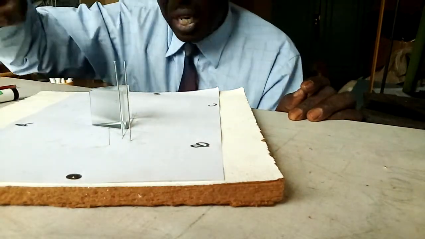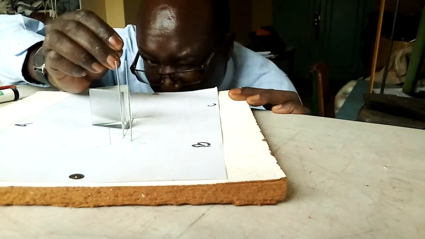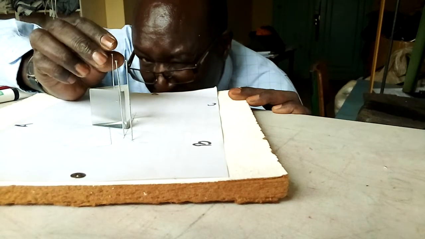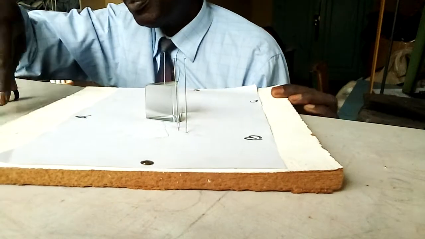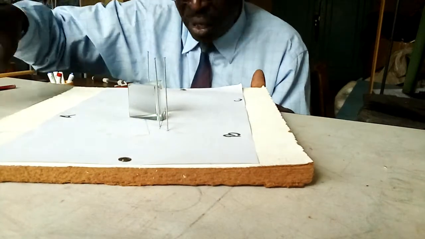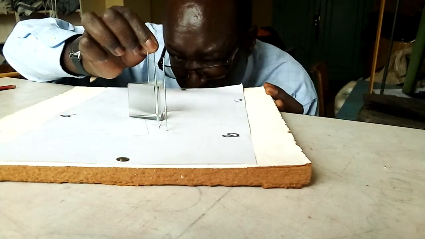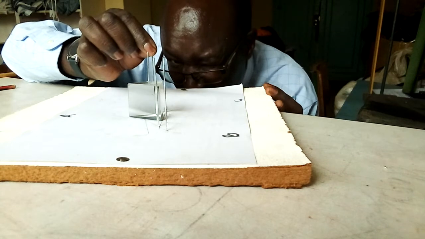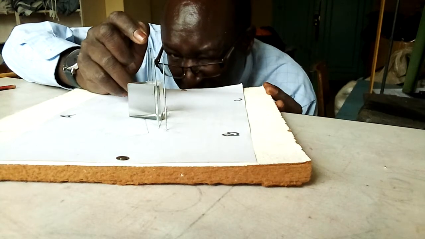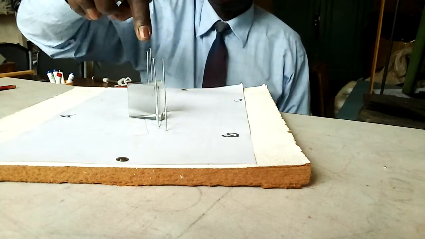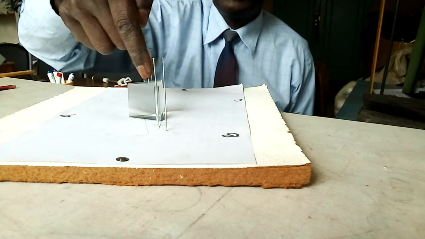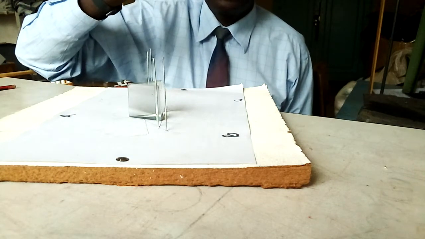And then I place P3 to cover the image seen. There I am. And then I take P4. My P4, I want P4. I don't know where it has gone. P4 is there now. I place it the right way. There. So I'm done. This is P3, P4, search pins. These two are on a straight line with the two images. Okay? Right.